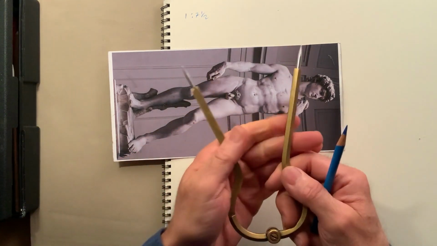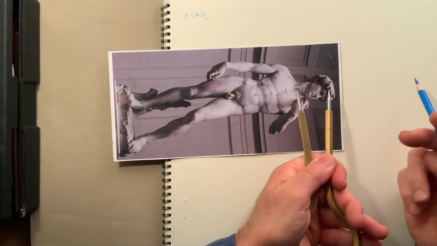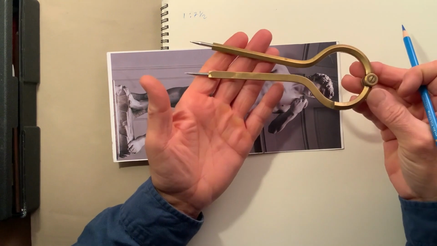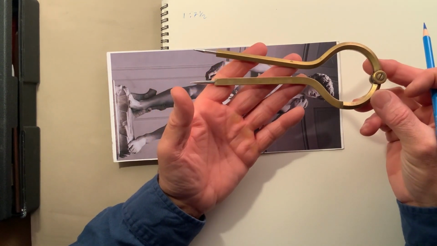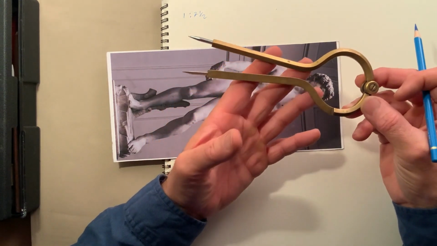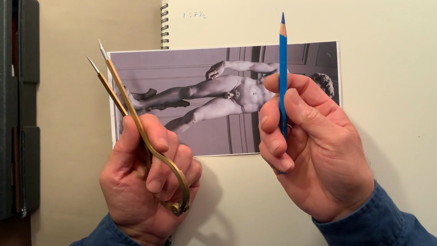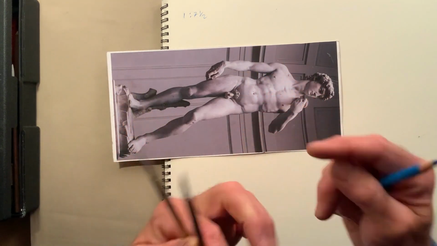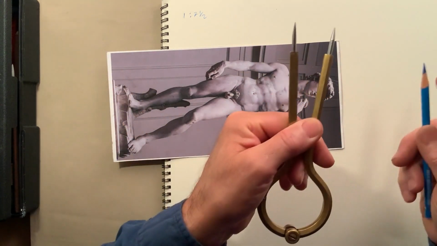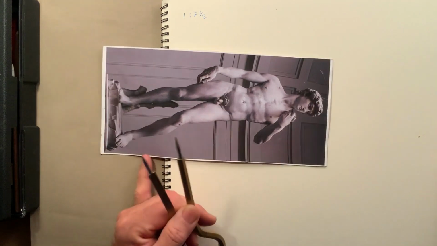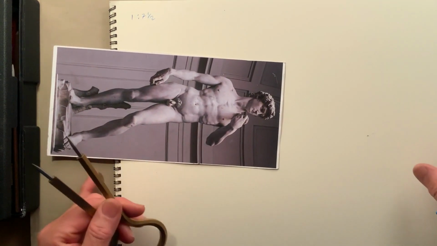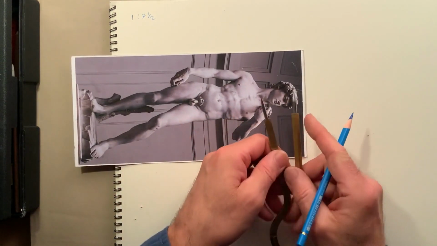This is a naval divider and is very useful to demonstrate, but don't use this tool when you do life drawing, because you don't want to use a tool. You want to just use this. Don't rely too much on tools, but this will help us to understand the concept, right? So I'm looking at this now.